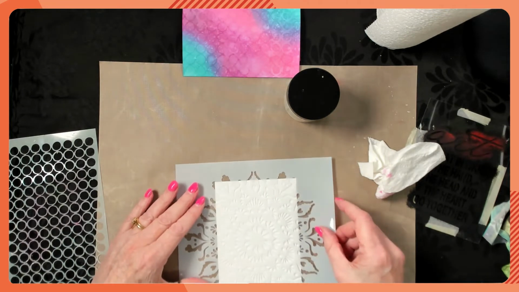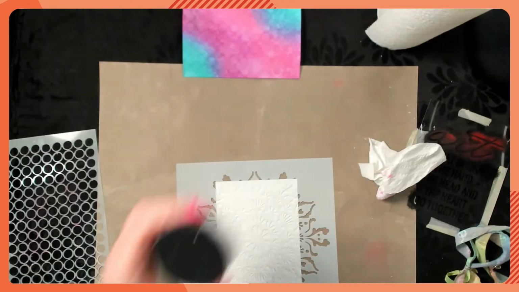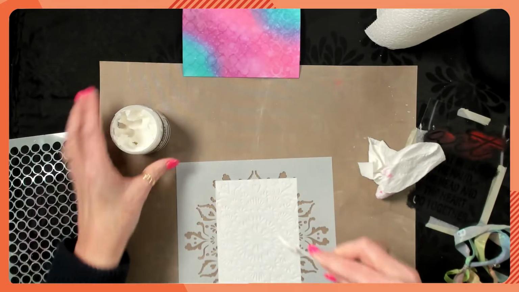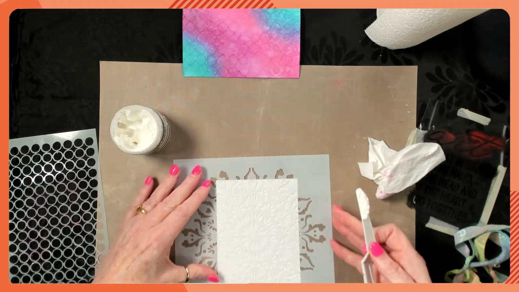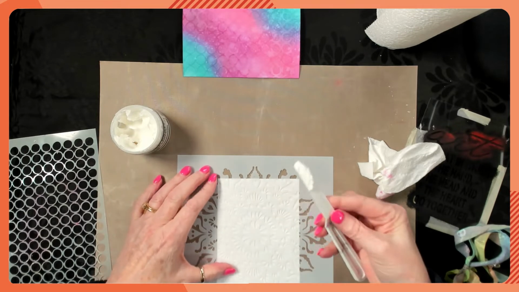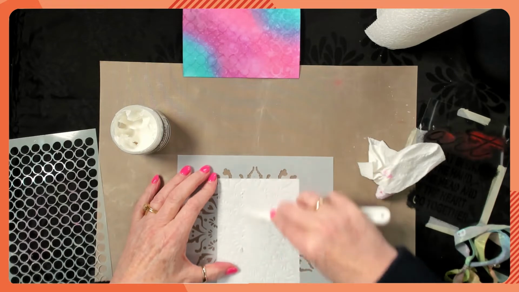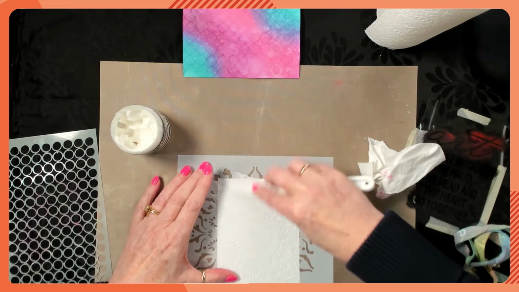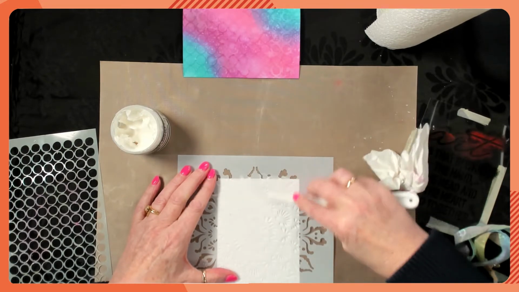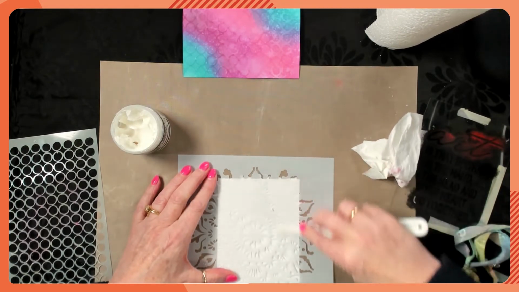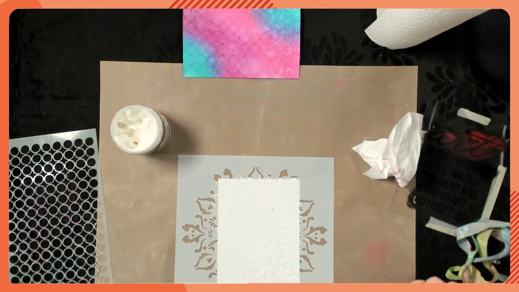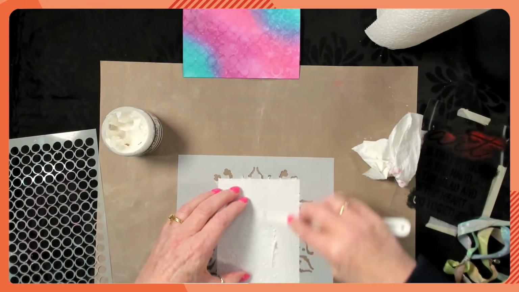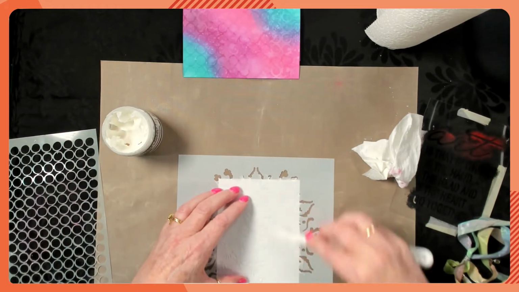So with the paste, I'm going to do the whole thing. I'm just going to grab the paste and just start sliding it over the top. Again, if you need to tape it down, you can.